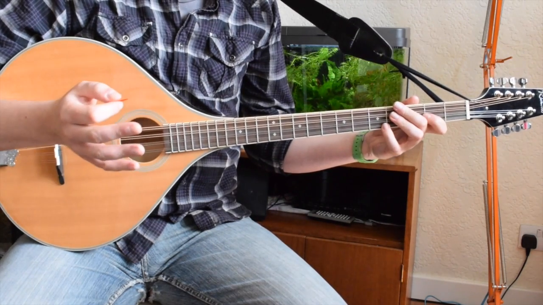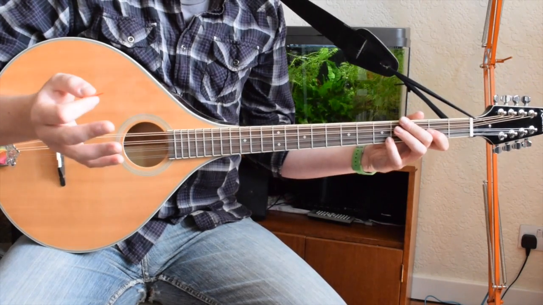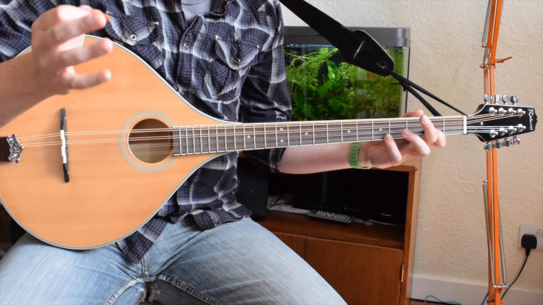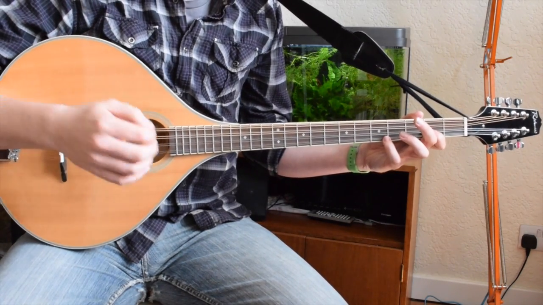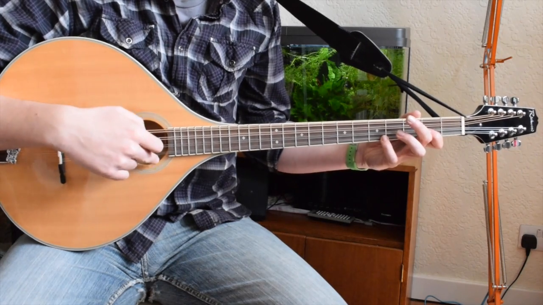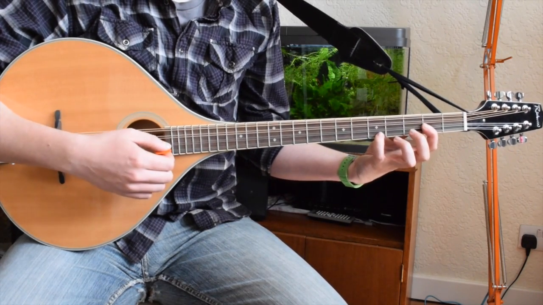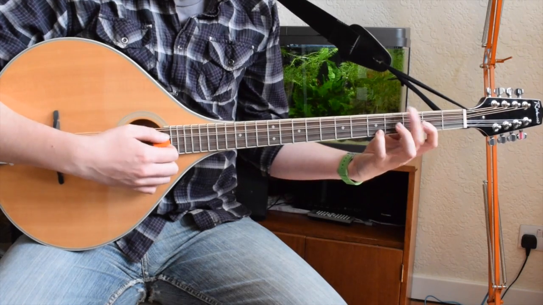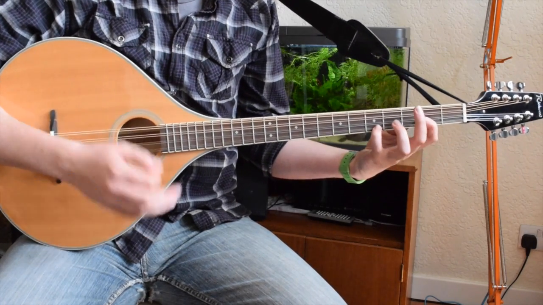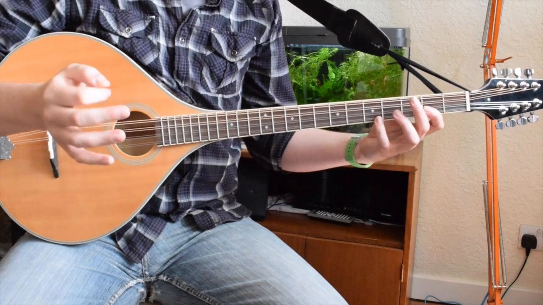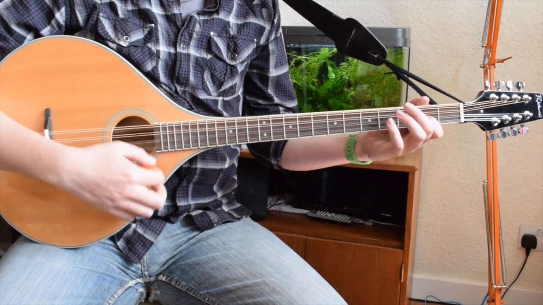I'll put all these chords as shorthand chord symbols in the description. So that'll just be four numbers which show you in order from lowest string to highest string what frets to play. So for this version of the G major chord, that would be 0, 0, 2, 5. So I'll put all of them in the description below. So they're your main ways of playing G major.